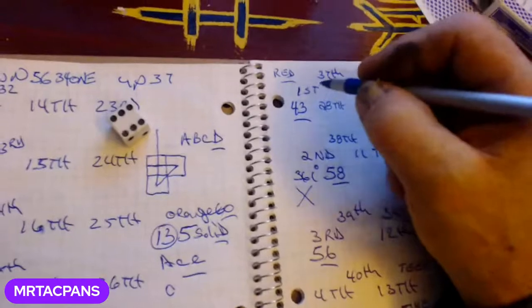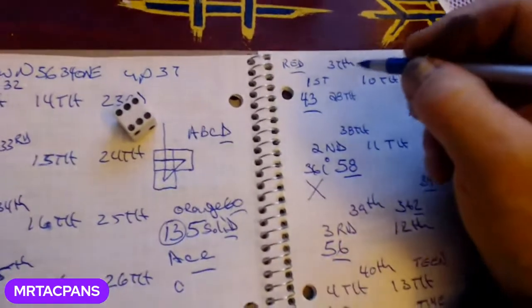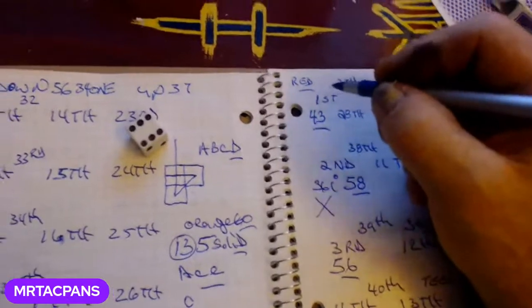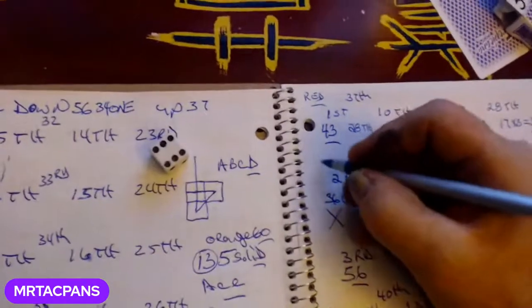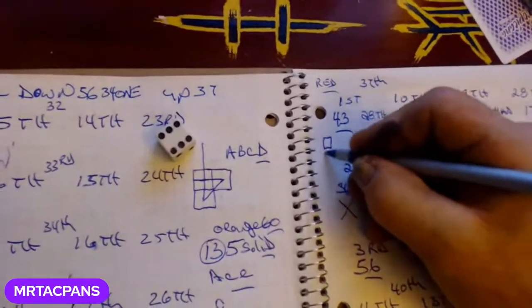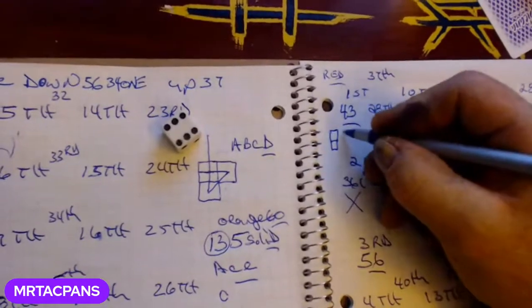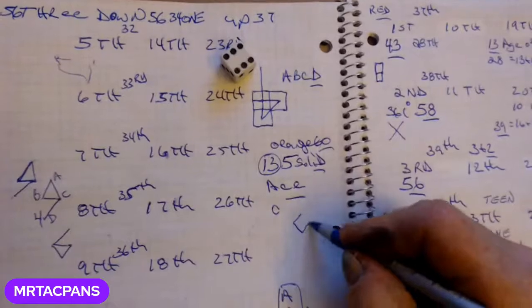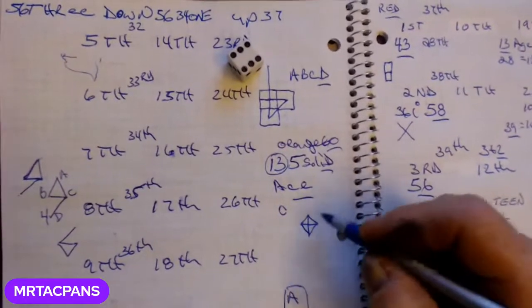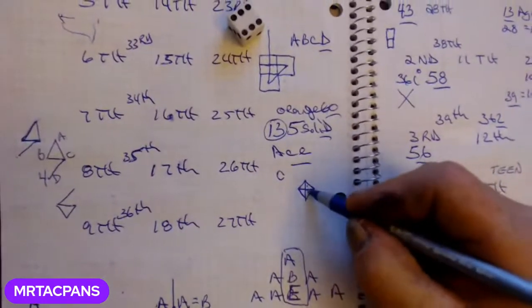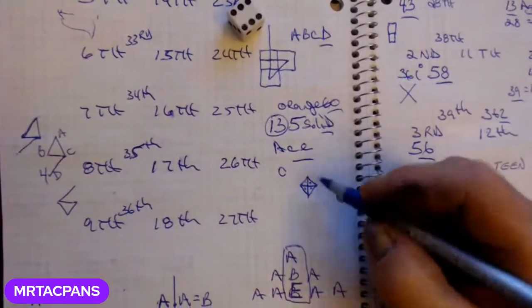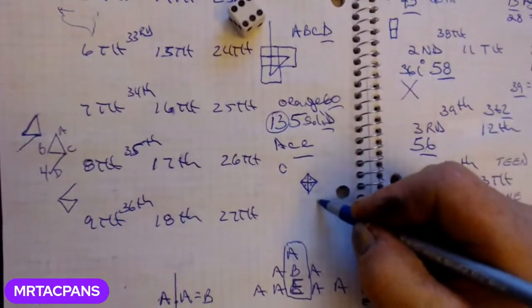I'm trying to remember the reason for this, the reason that I said this, because what happens in D, I'm not really sure which way I should create this design. What happens in D? A, B, C, D. I'm trying to figure out.